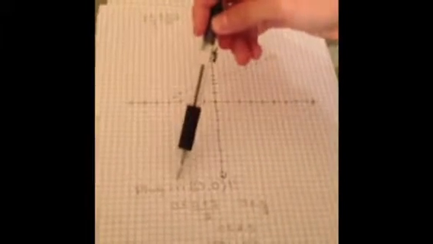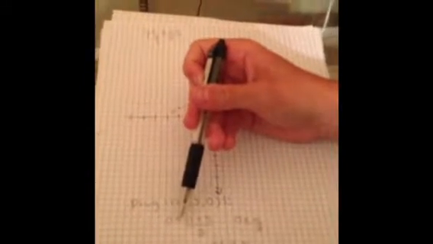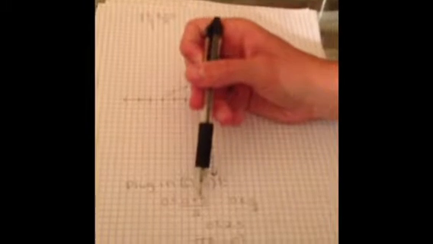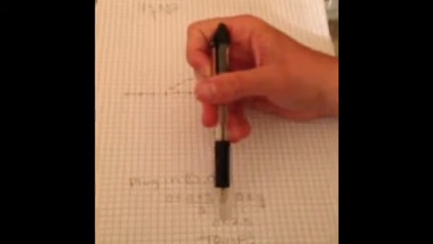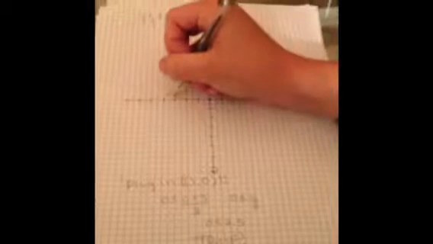Now we need to know what part to shade in. So we're going to plug in 0, 0. 0 is less than or equal to 0 plus 5 all over 2. That equals 0 is less than or equal to 2.5, which is true. So we're going to shade in the side that has 0, 0. So, shading that in.